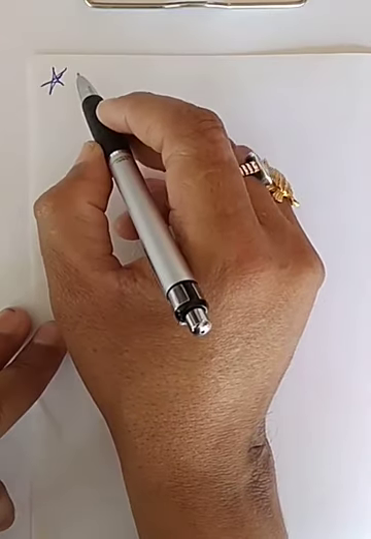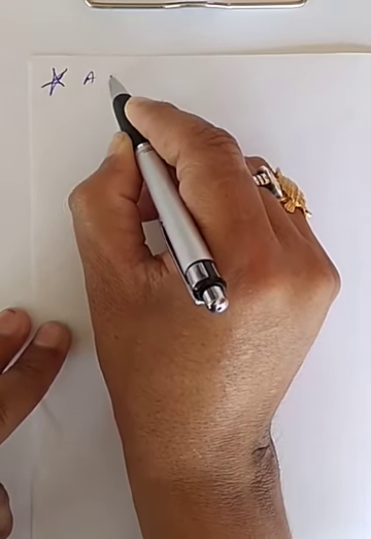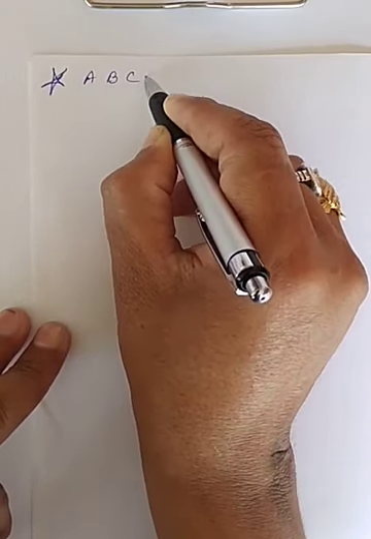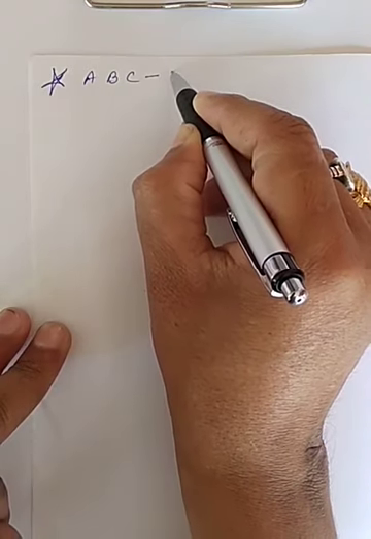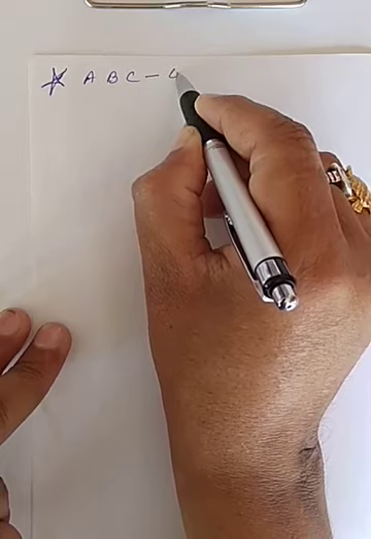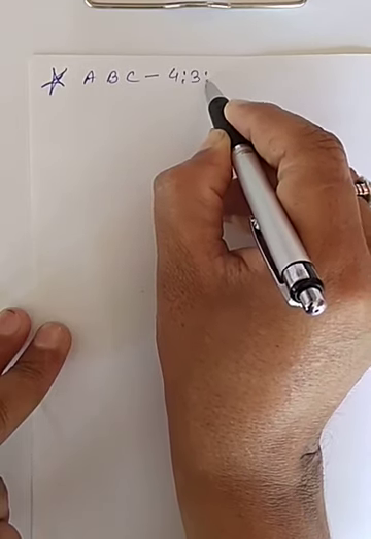Suppose A, B and C are partners sharing profit in the ratio of 4:3:2.